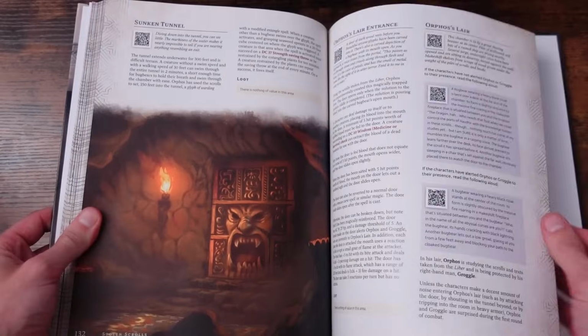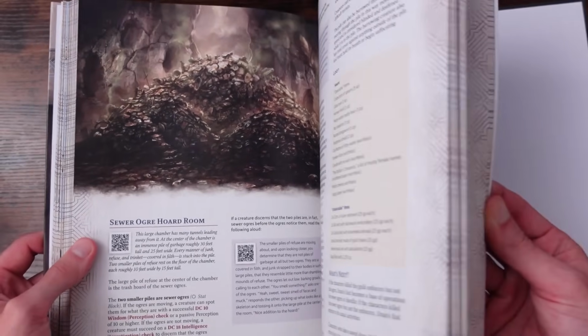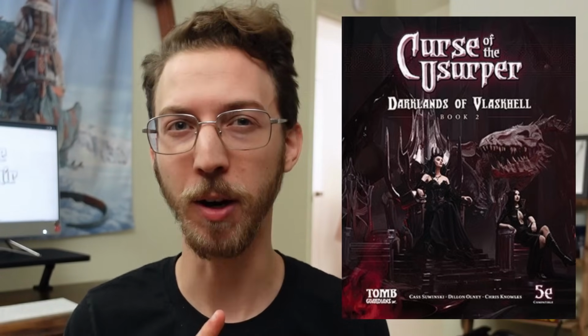This book also contains 4 major quests, and 3 out of these 4 seem to be completely campaign neutral, based on their introductions and a quick scan of the details. So let me remind you, all of that useful sandbox-style plug-and-play material we just talked about is only Book 1. Book 2, Darklands of Vlaskel, sends your heroes to negotiate with vampiric royalty, explore an occultist asylum, and attempt to assassinate a frost giant jarl or a vampire queen.